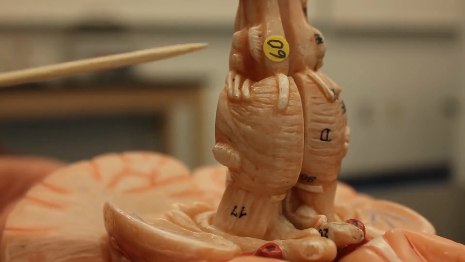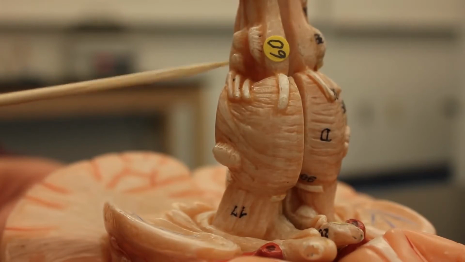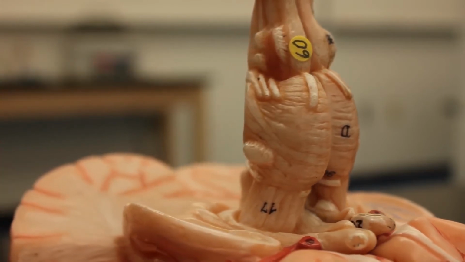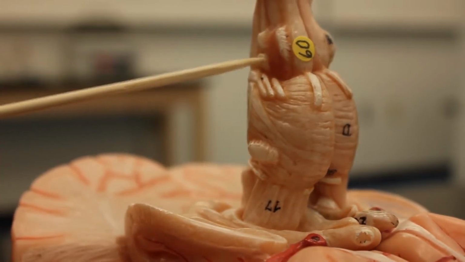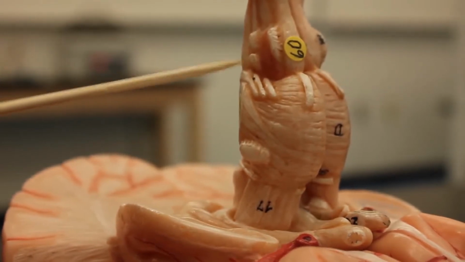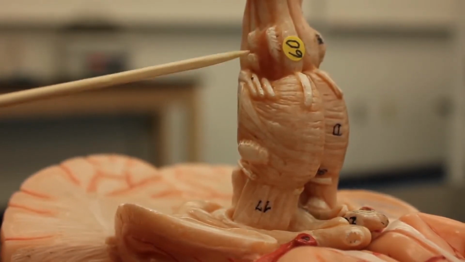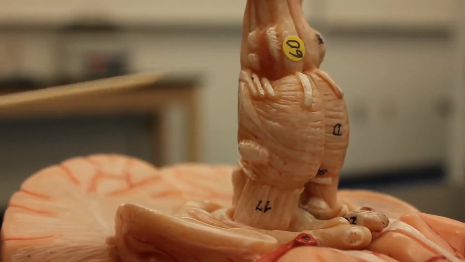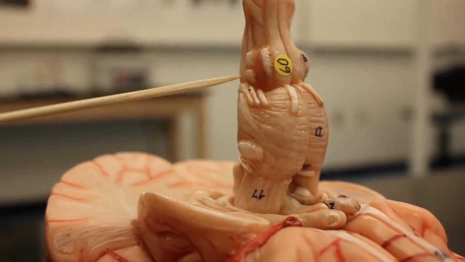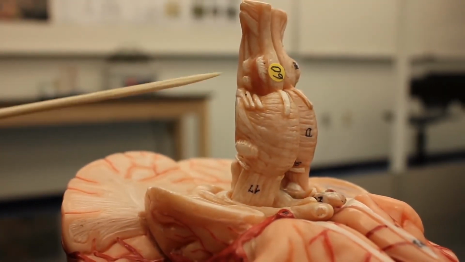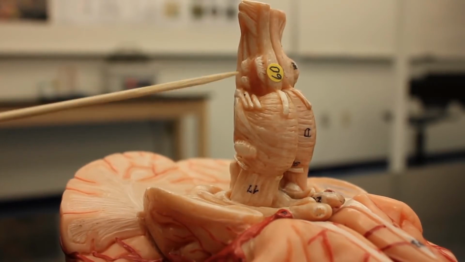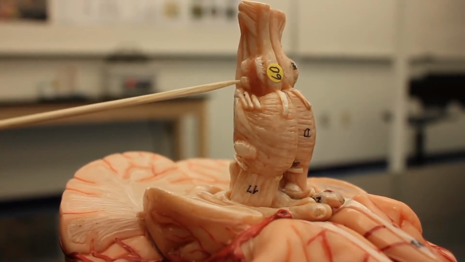Then if we come down over here, you see this little nub right there. That little nub is called the glossopharyngeal nerve. The glossopharyngeal nerve runs through what's called the jugular foramen. And it has many different organs that it can supply also. It can supply the tongue, the pharynx, and specific baroreceptors. So it controls both sensory and motor function.